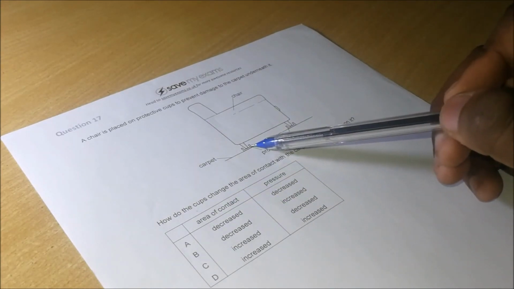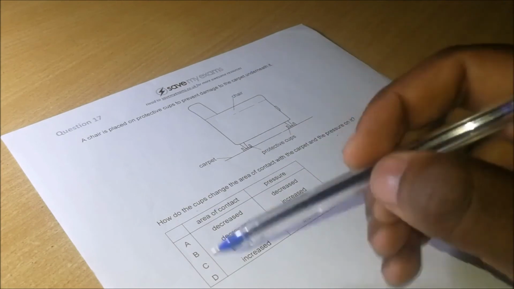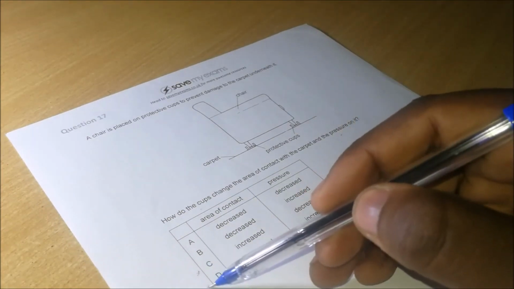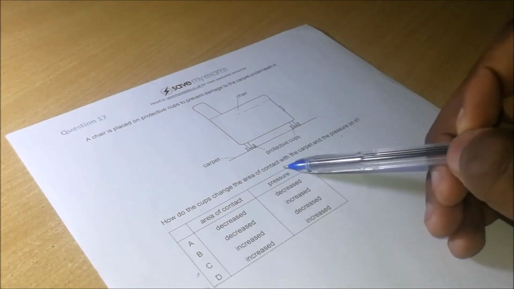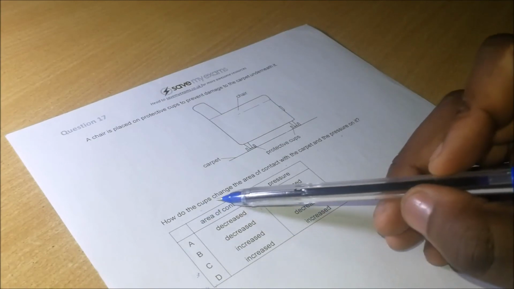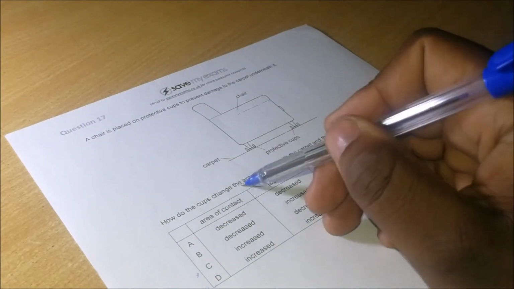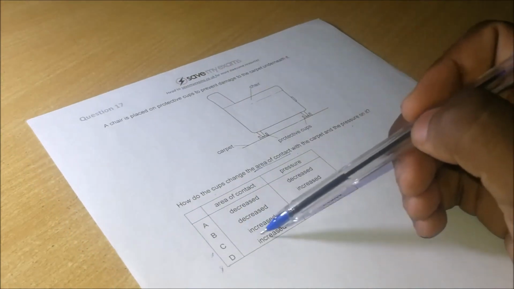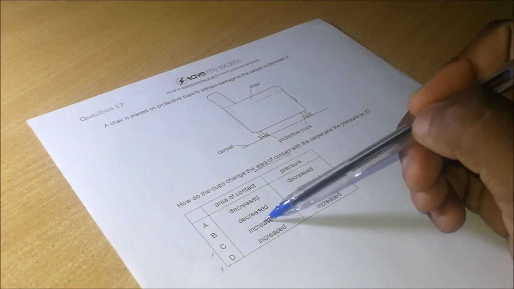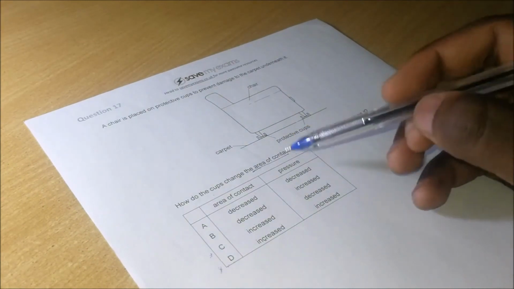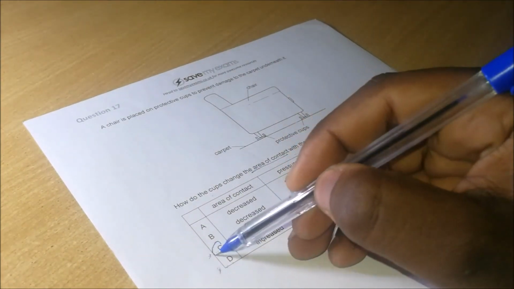These caps change the area of contact in a manner that they increase it, so it's either C or D. Then, how do the caps change the pressure on the carpet? So first of all, the area of contact is going to increase, so it's either C or D. When it increases, of course, the pressure is decreased. Answer is C.